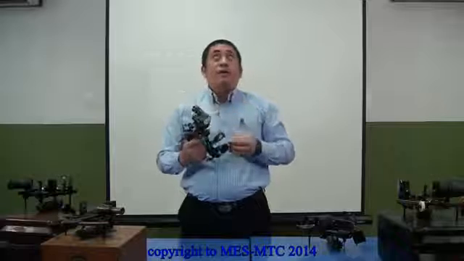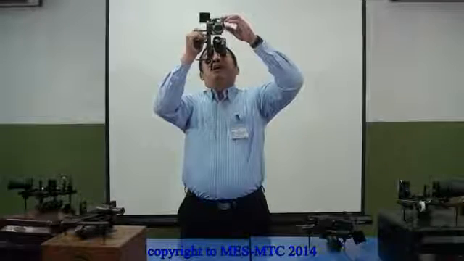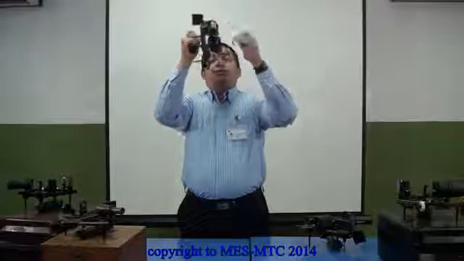Use the second adjustment screw at the back of the horizon glass. Insert the adjustment key and sight again to the star, and adjust until these two stars coincide.